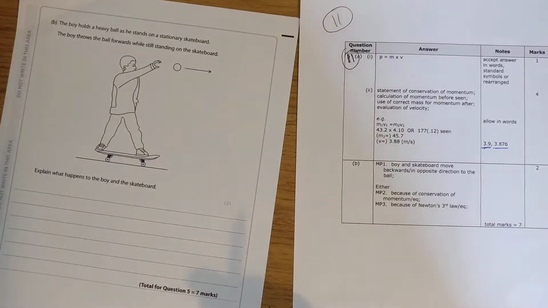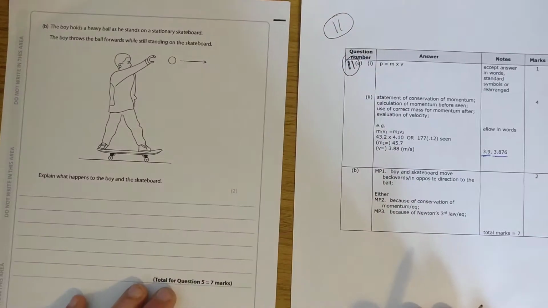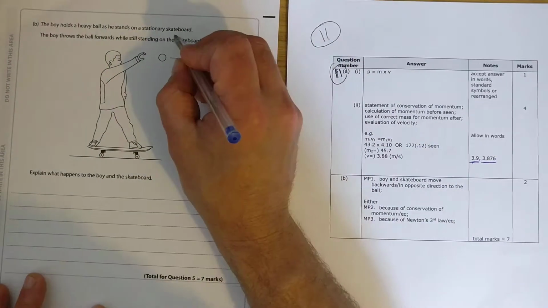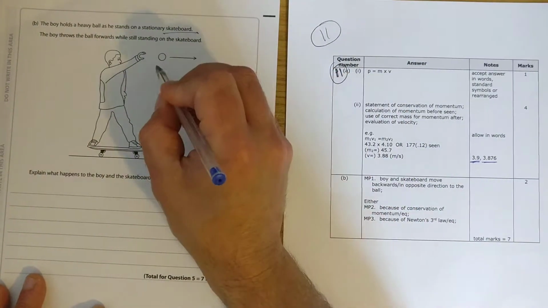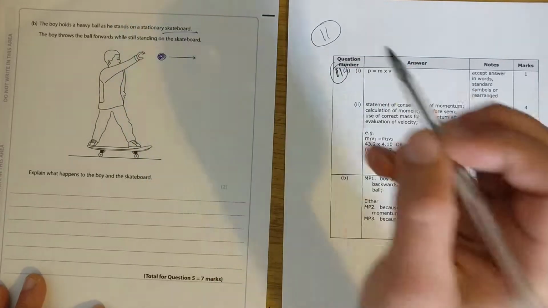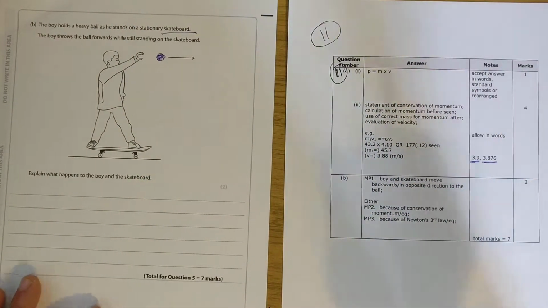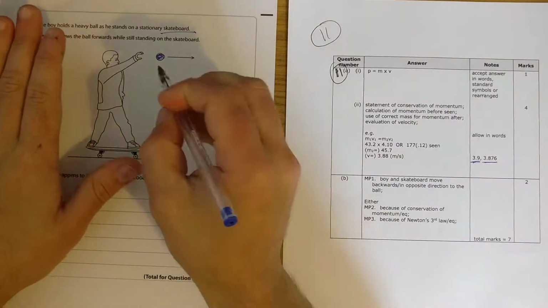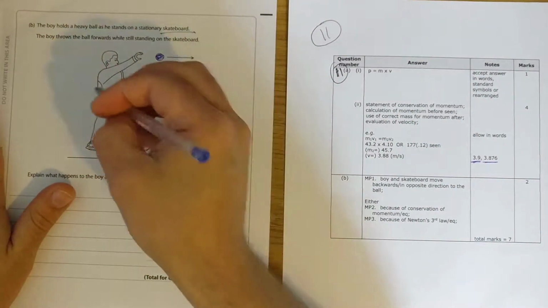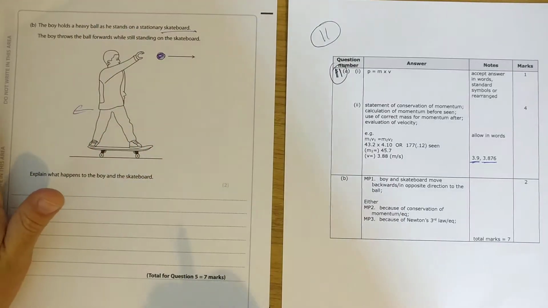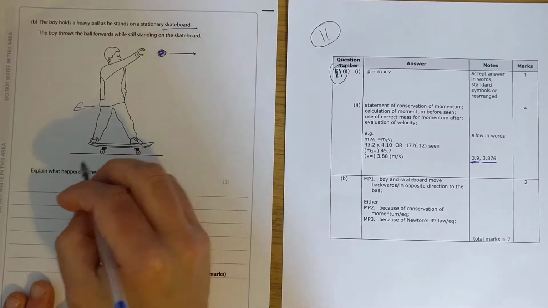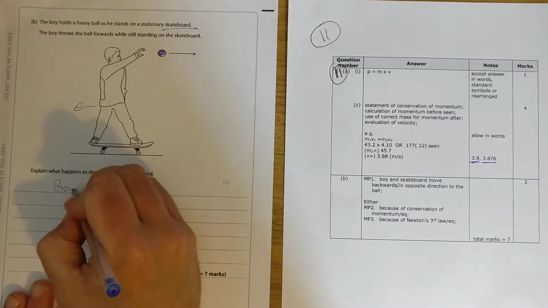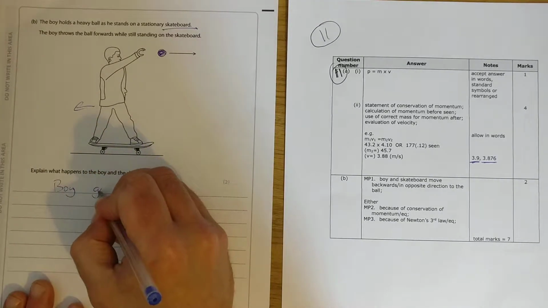The boy holds a heavy ball as he stands on the stationary skateboard and throws the ball forwards. What happens to the boy and the skateboard? So he's stationary now, he throws the ball forwards, he's going to start to roll backwards because he's throwing the ball forwards. So the boy goes backwards.